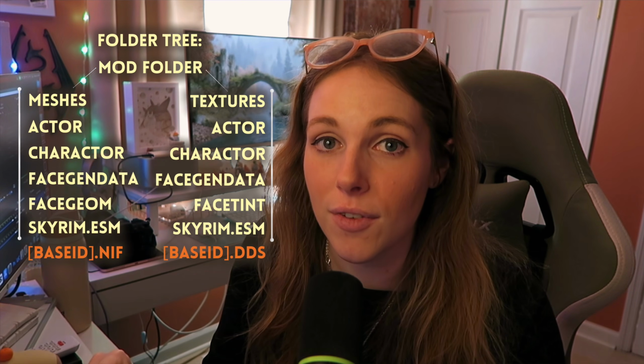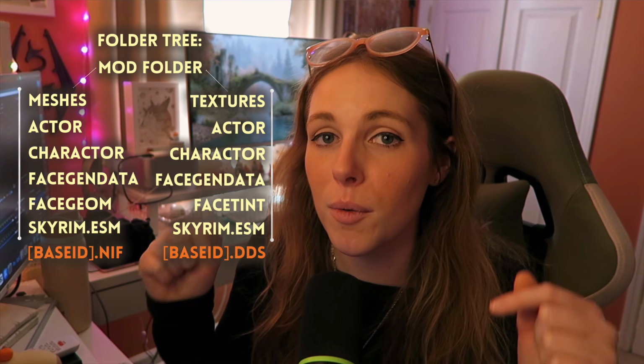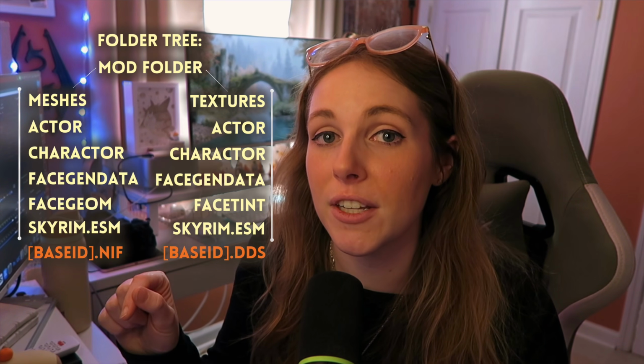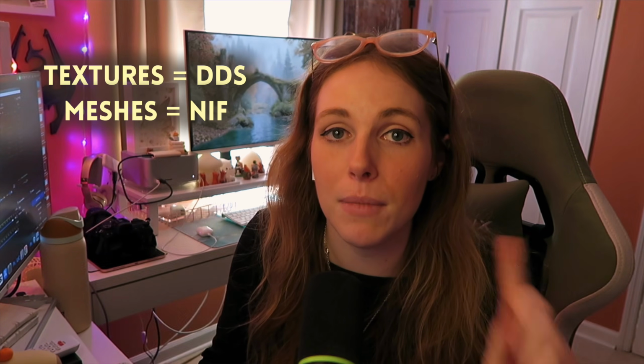You need to go look up the base ID for the NPC you're going to use and then rename each of those files to that number. Then you're going to put the DDS file under textures. You're going to go all the way through to the end of your textures folders and put the DDS file there. Then you go back out and go all the way through the meshes folders to get to the place where you put your NIF. So textures, DDS, meshes, NIF.